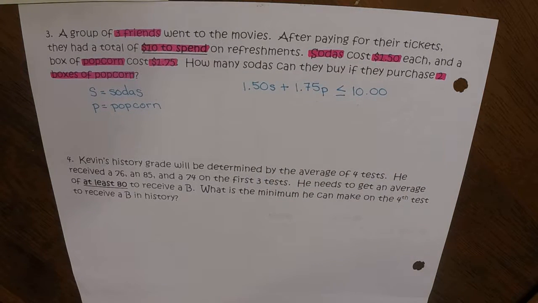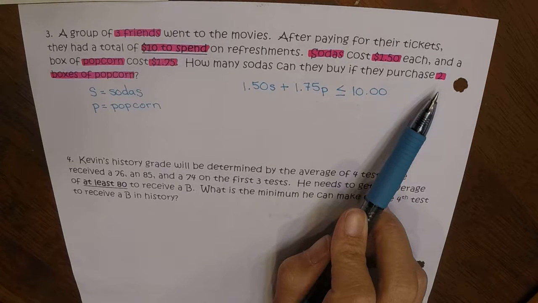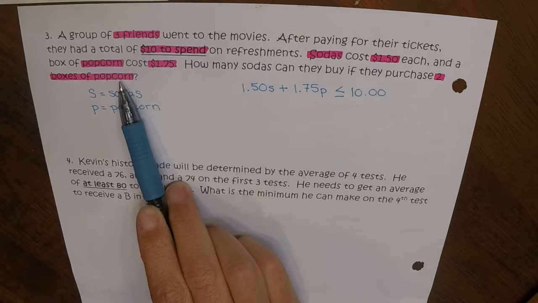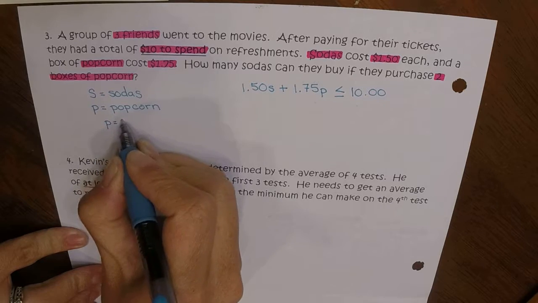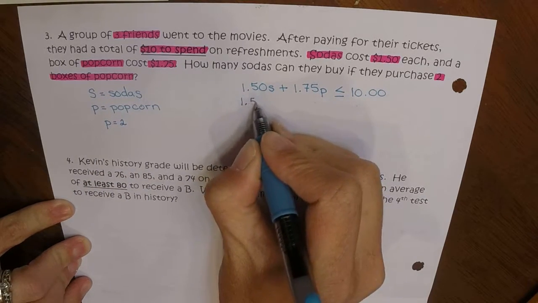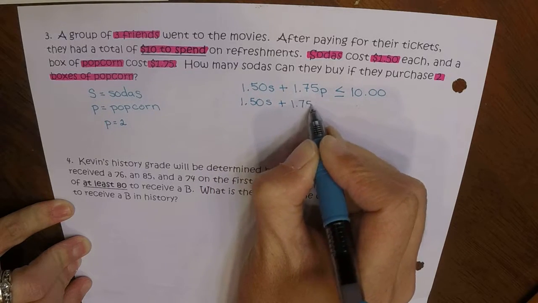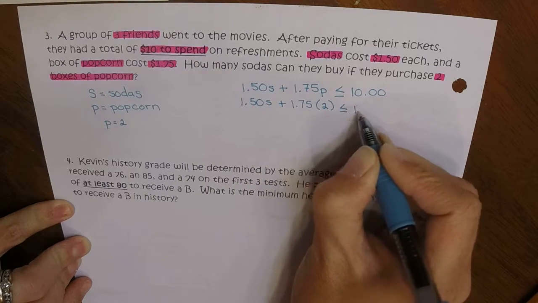Now here's the problem. Now we have 2 variables that we're trying to solve for, but we can't solve for 2 variables at the same time. But if I go down to one of the other things I highlighted, notice it says that I purchased 2 boxes of popcorn. That means that I can actually replace P with 2. So if I rewrite this, I have $1.50S plus $1.75 times 2, because I know that I bought 2 boxes of popcorn.